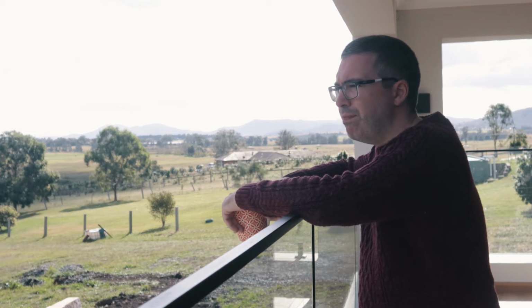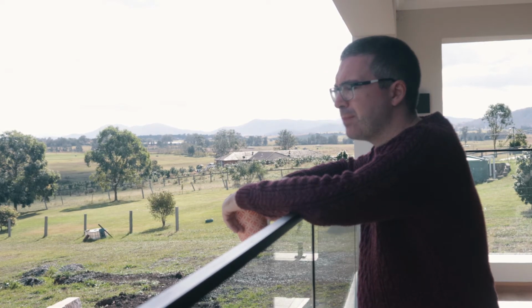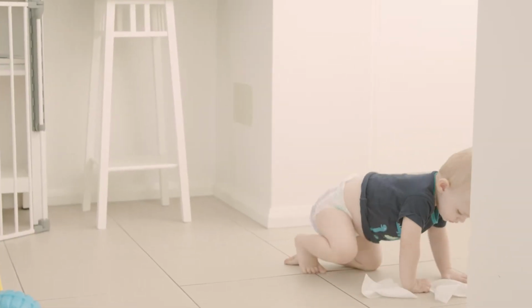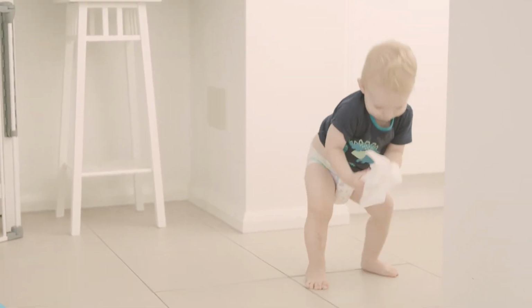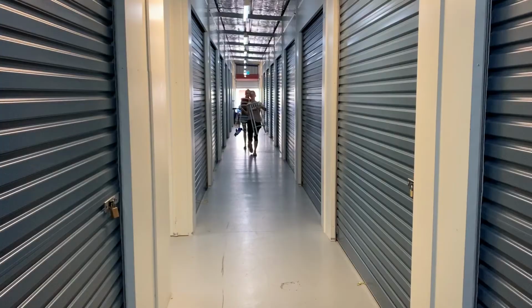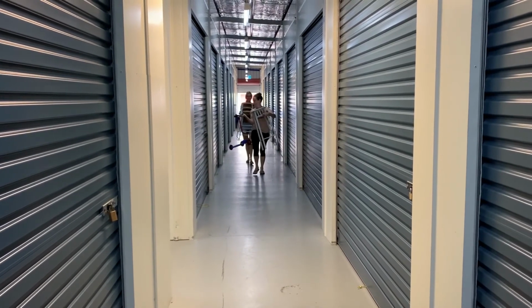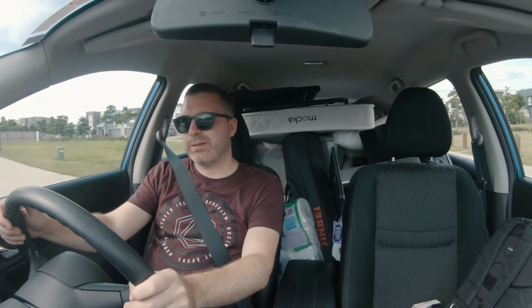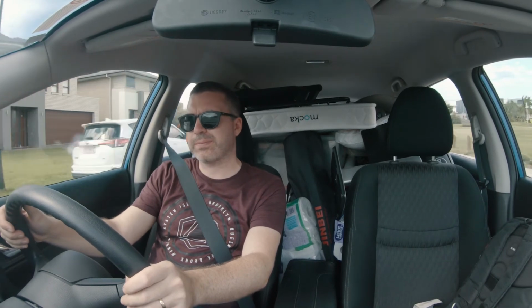It was tough to make the call to pack up and retreat. You know, you say goodbye to the house where your son took his first steps. It's tough because you don't know how soon things are going to go back to normal.